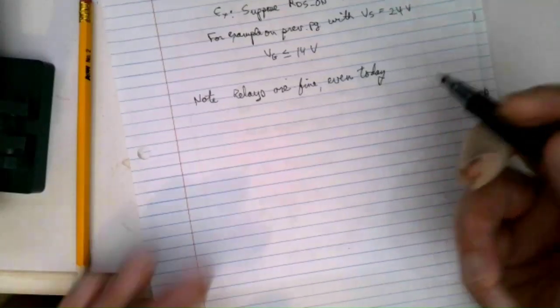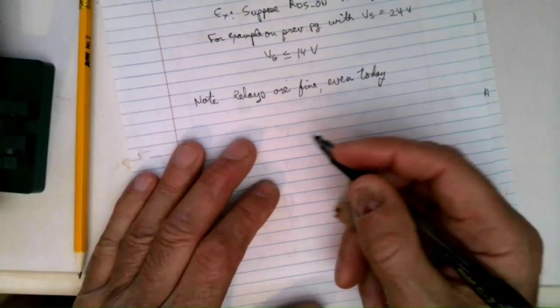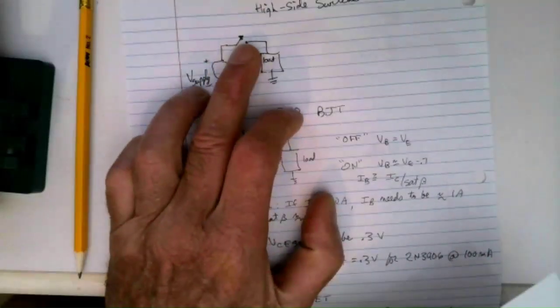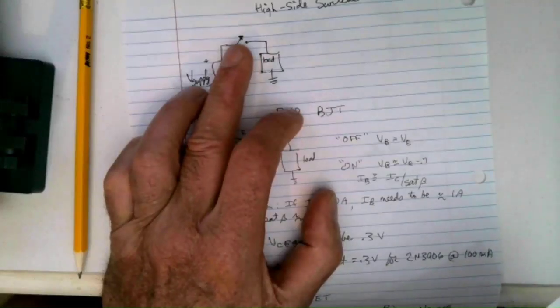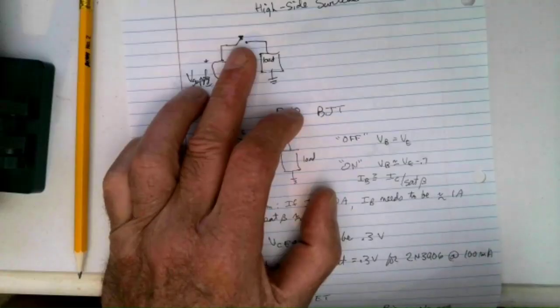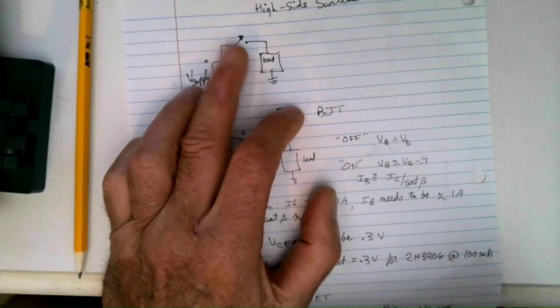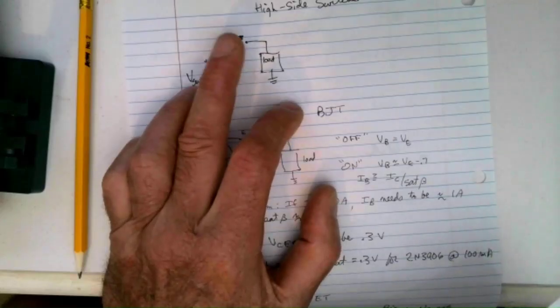And if you use the relay as a high side switch, for instance, what is a relay? A relay is a mechanical switch that's actuated by a solenoid. So you energize a coil, the coil generates a magnetic field, and that closes the switch contact. So it's really an electromechanical device, not a single semiconductor in it.